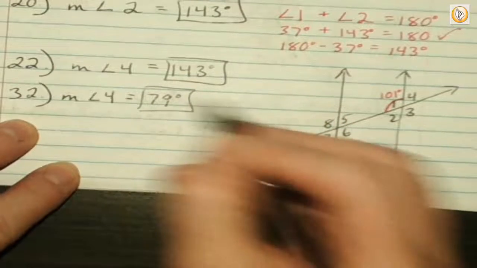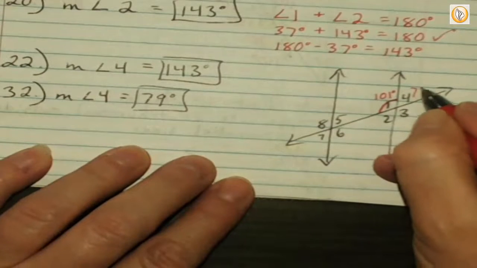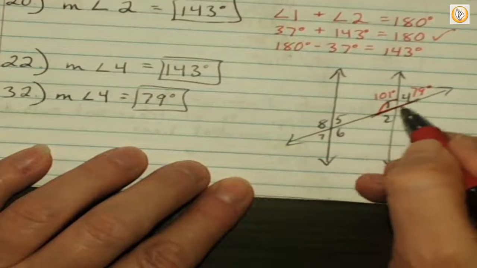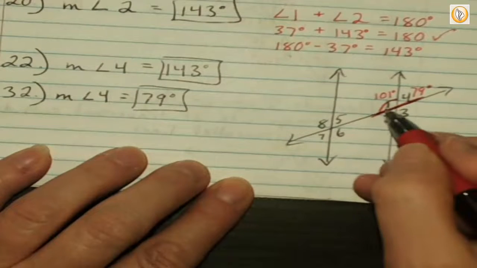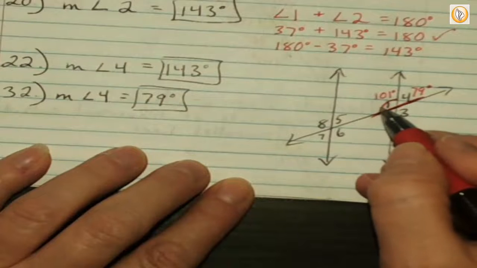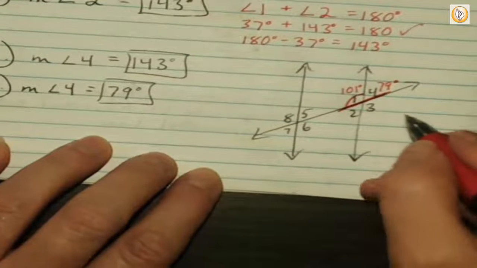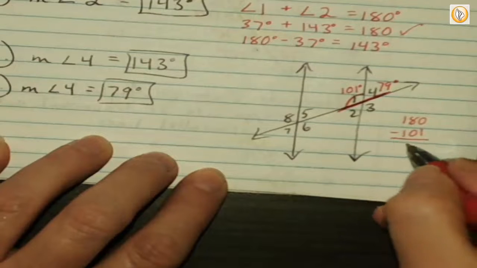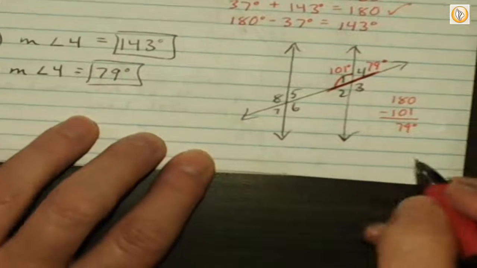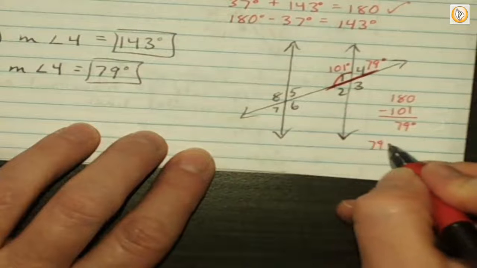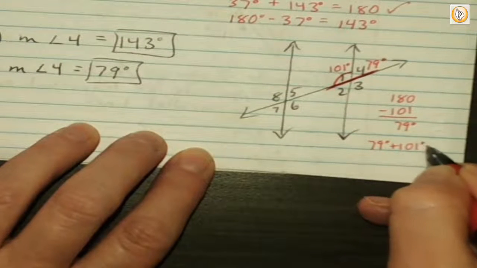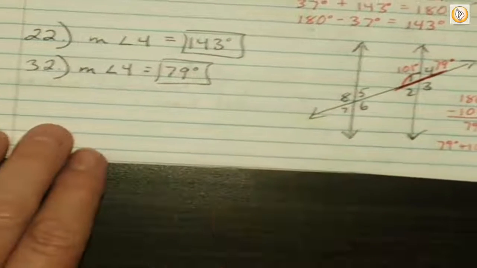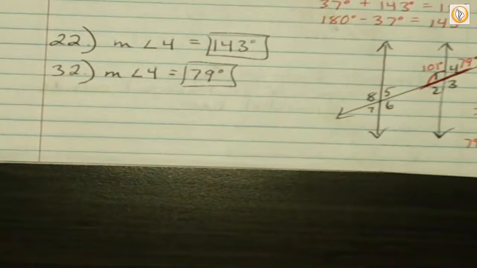Good job. So, angle 1 and 4, do they form a straight line, boys and girls? Yes, and a straight line is 180. I was watching, she did 180 minus 101, and she got 79. And again, you can check, 79 plus 101 is 180. So she did good.